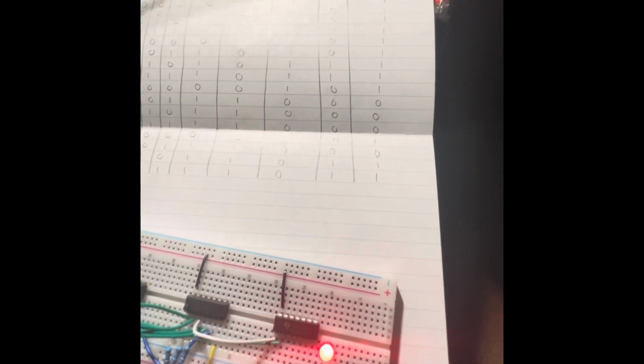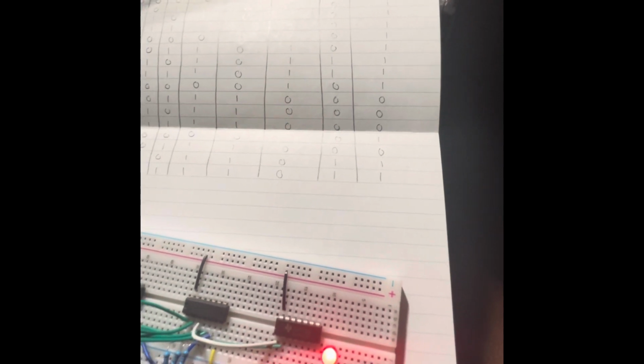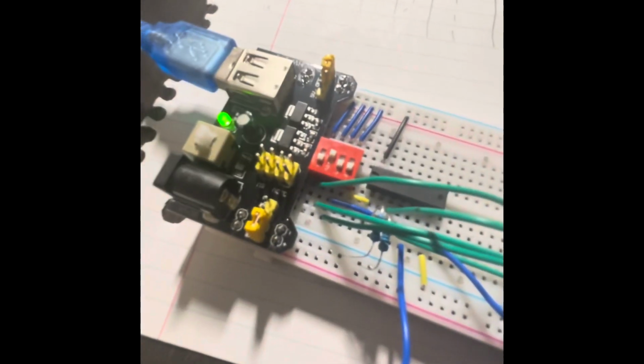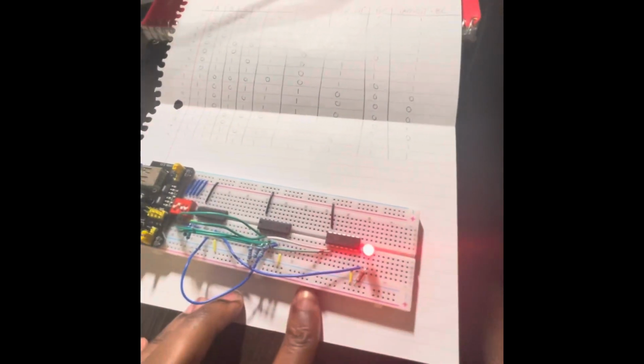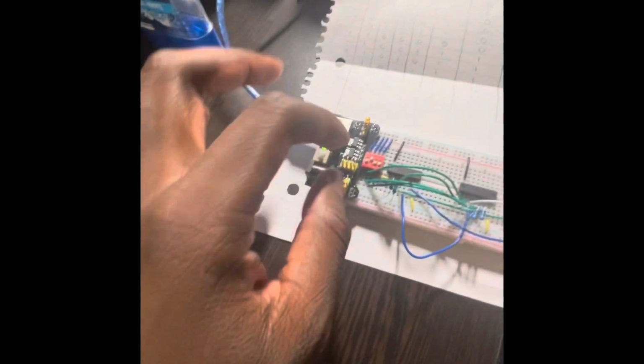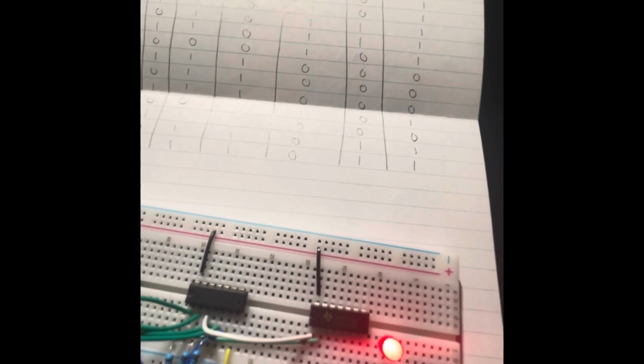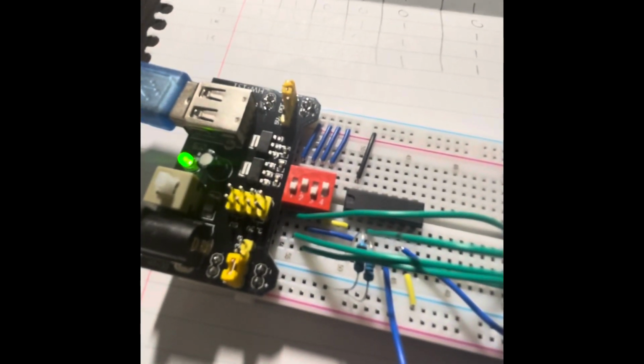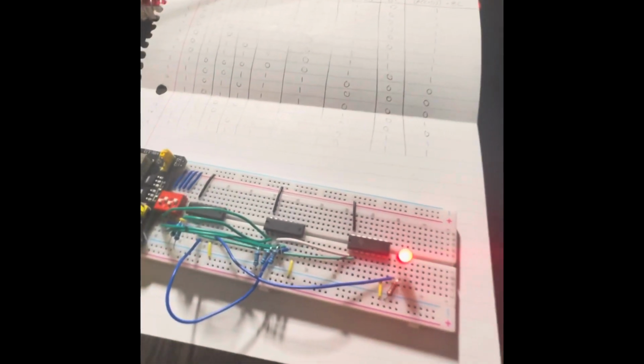Now I go to 4. This is a representation of 4, and for 4, the output is 1 and the light is still on. And now I go to 5. This is a representation of 5, and as shown on the truth table, it is 1 and the light is still on.